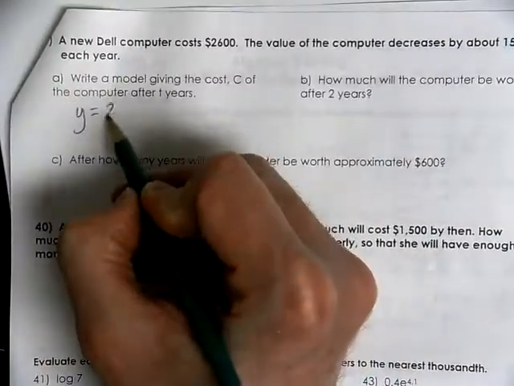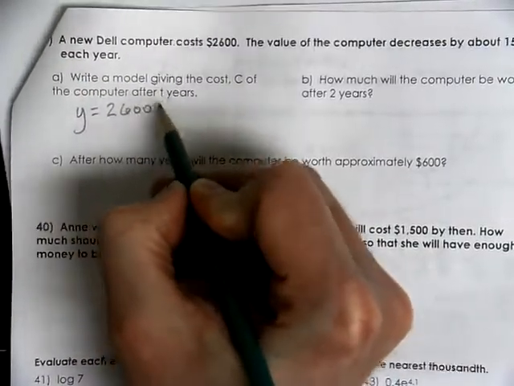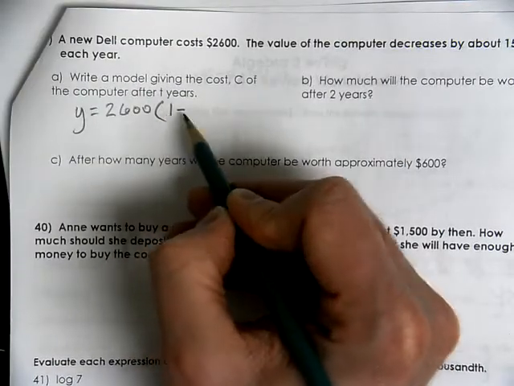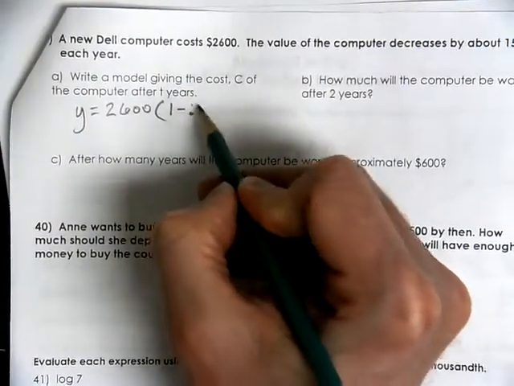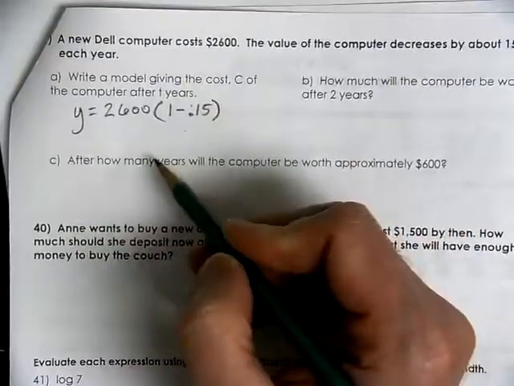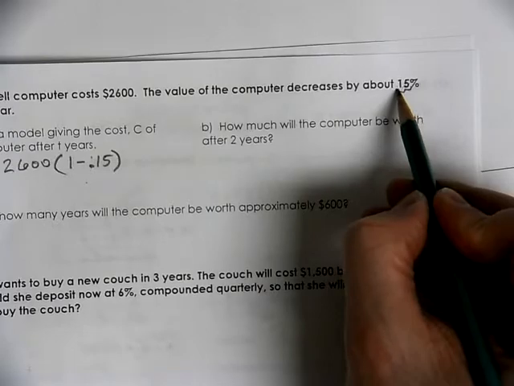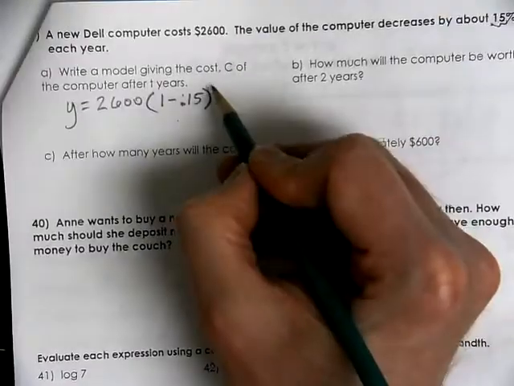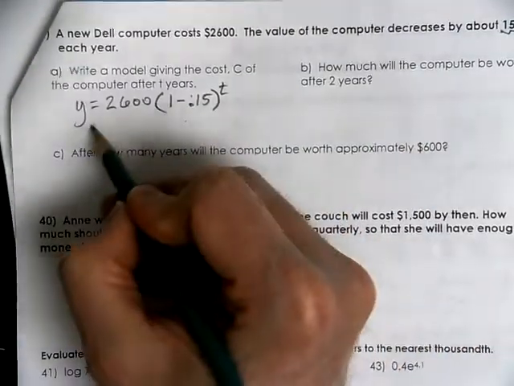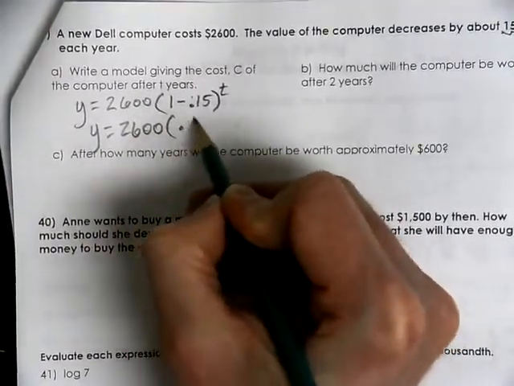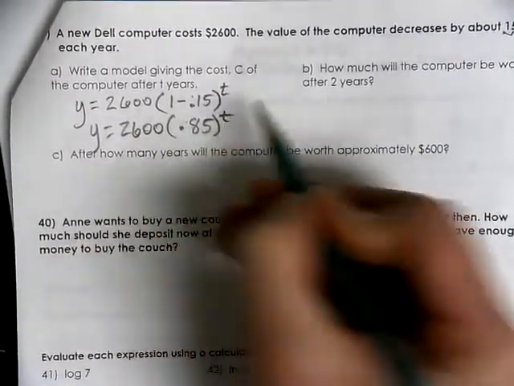So we start at 2,600. 1 minus, so that's 100% of the cost, minus 15%. So we move the decimal spot 2 to the left, and that's why we have 0.15 to the T. So we could say that this was 0.85 to the T.